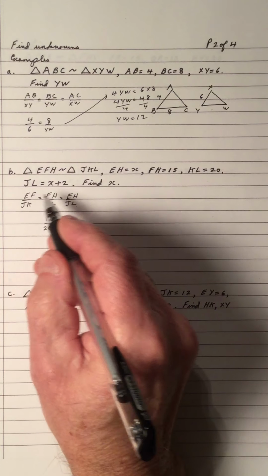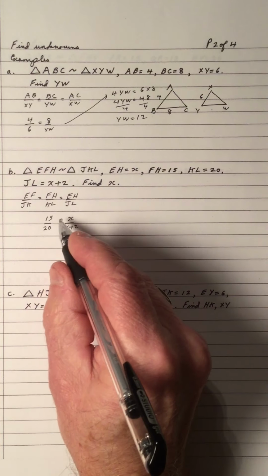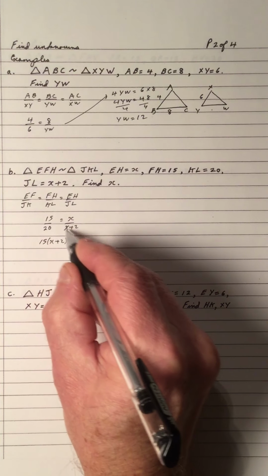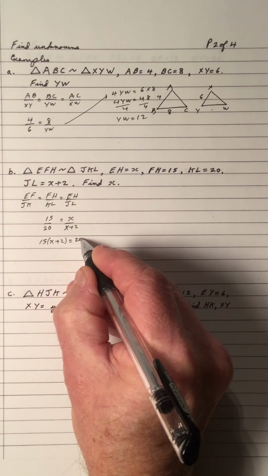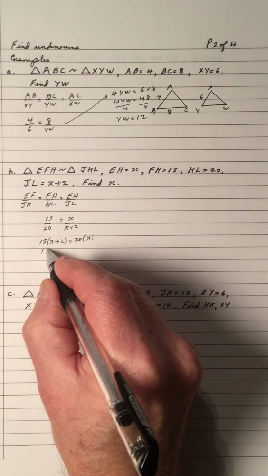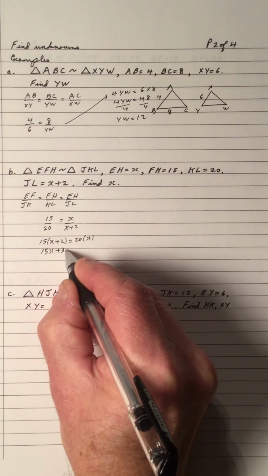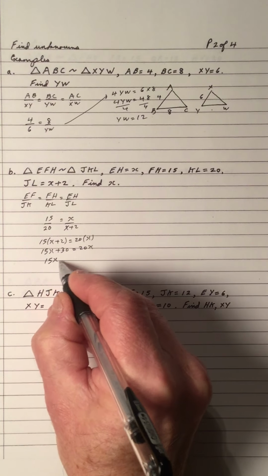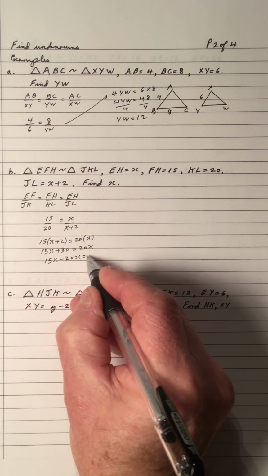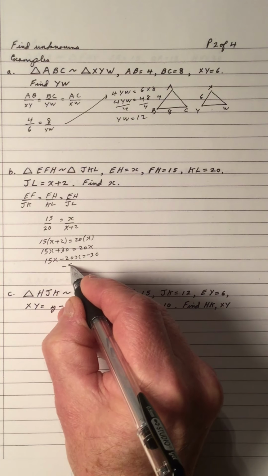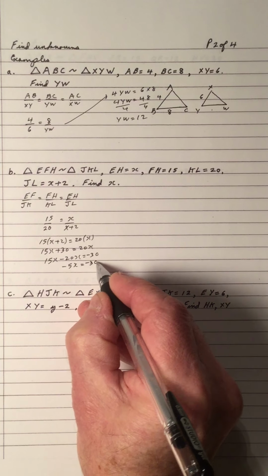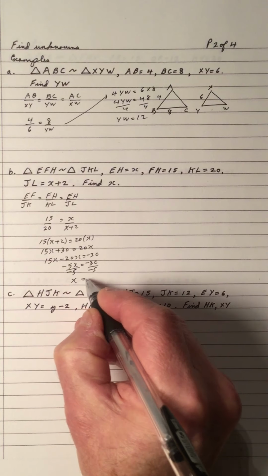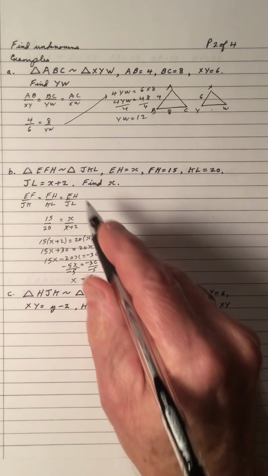This ratio here is all worked out here, so I can cross multiply. 15 times X plus 2 equals 20 times X. So that's 15X plus 30 equals 20X. And 15X minus 20X equals negative 30. Negative 5X is negative 30. Divide by negative 5 on each side. And X becomes 6. So we found what X was.